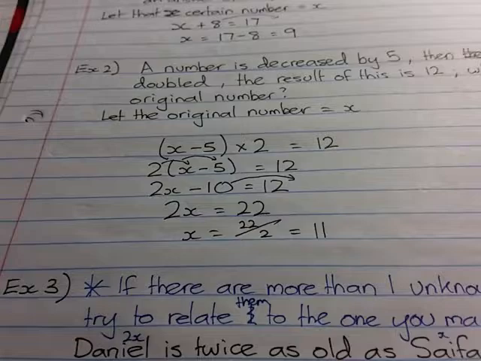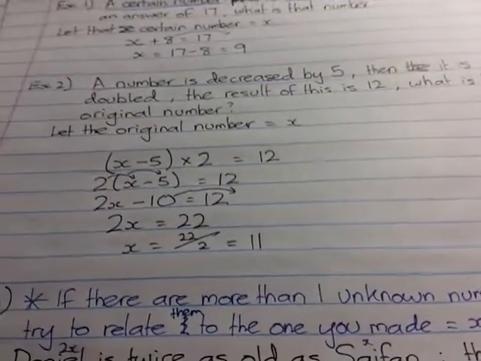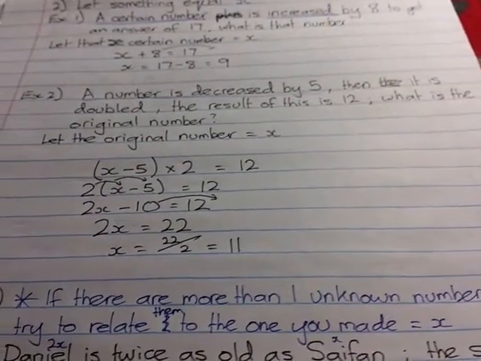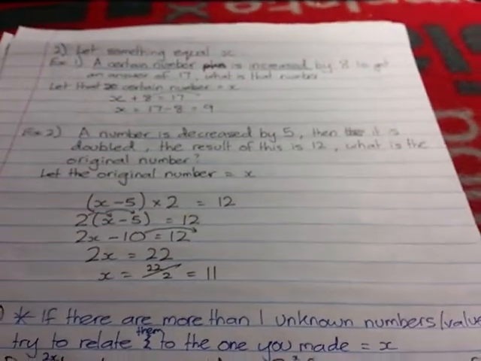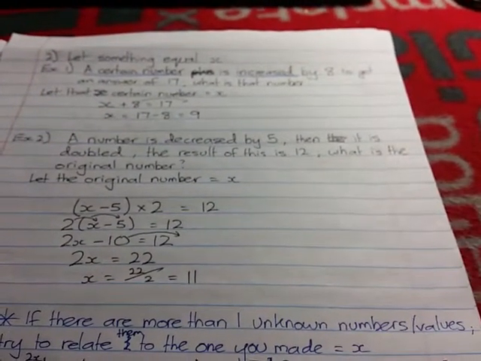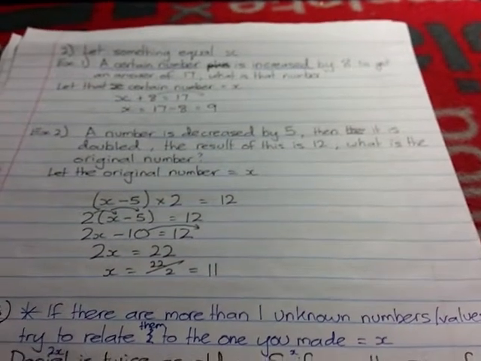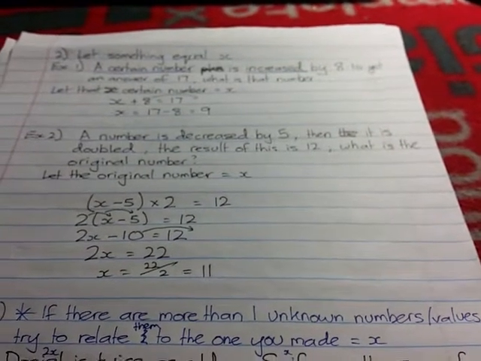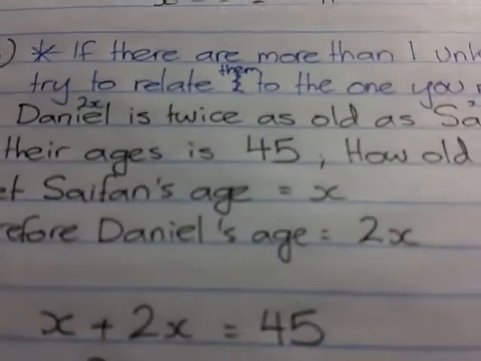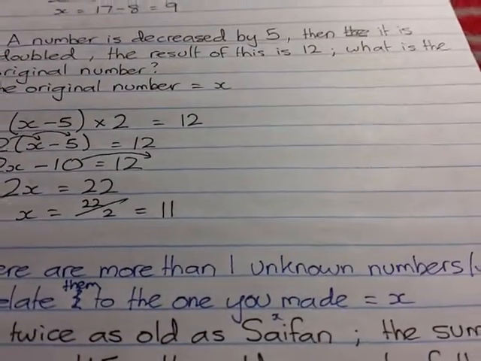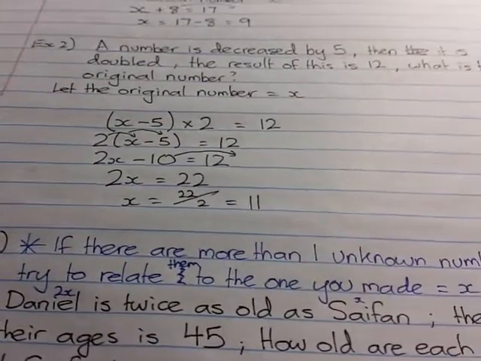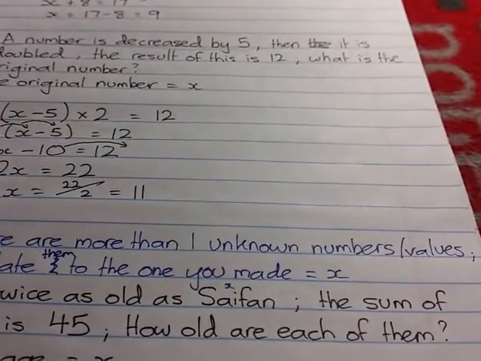Now, example 3. I put a little hint in here. Well, not so much a hint, more like another situation. If there is more than one unknown number or value, try to relate them to the one that you've made equal x. For example, Daniel is twice as old as Saifan. The sum of their ages is 45. How old are each of them?